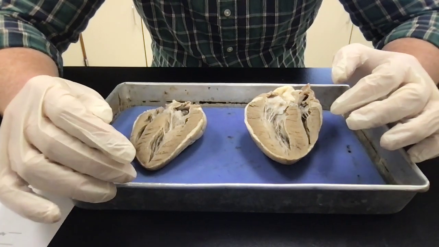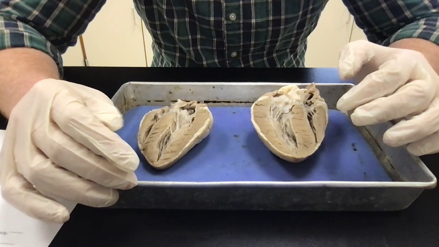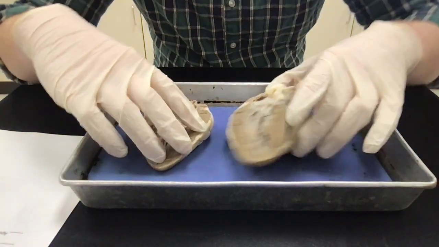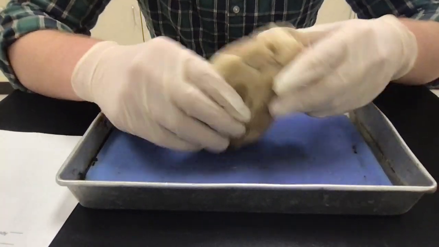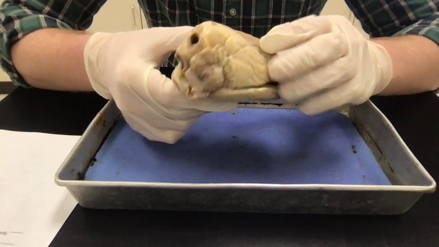Hi class, this is the heart practical, terms needed. So this is a sheep heart, alright.